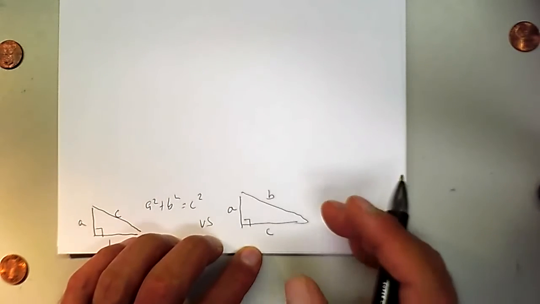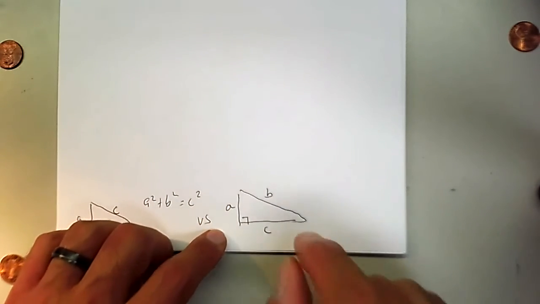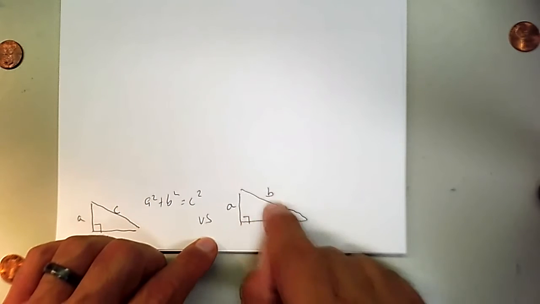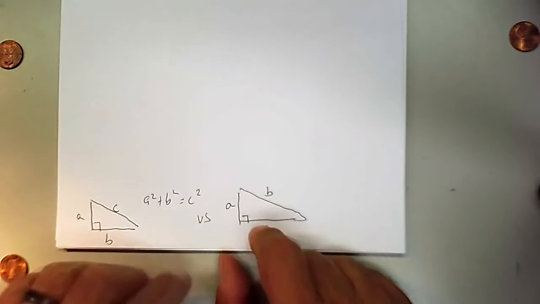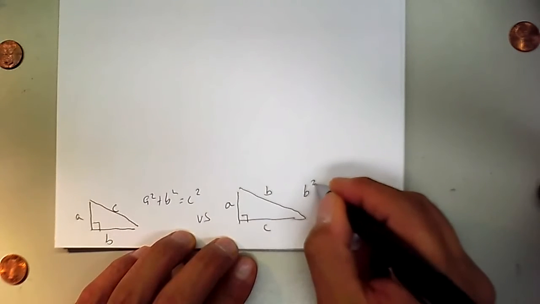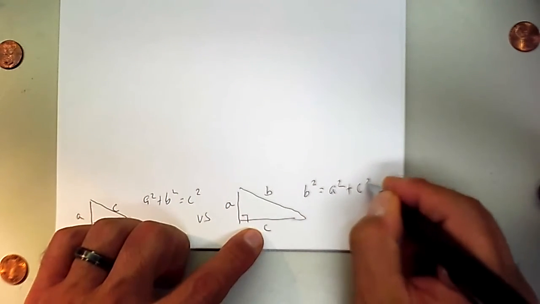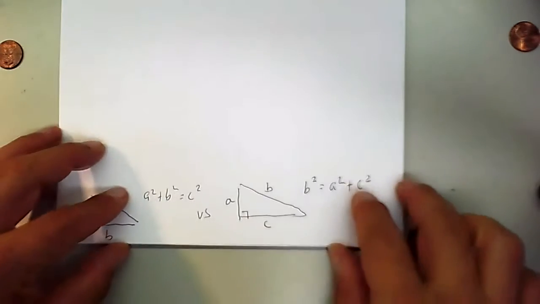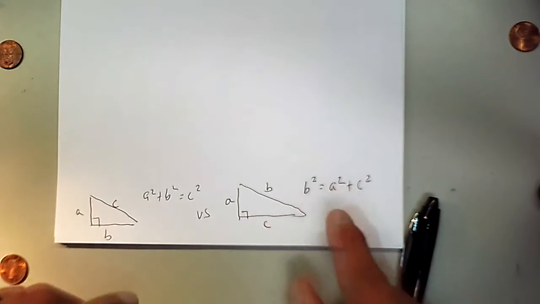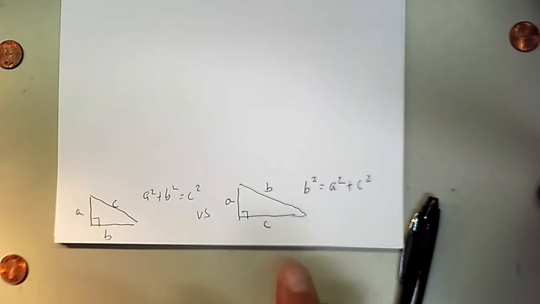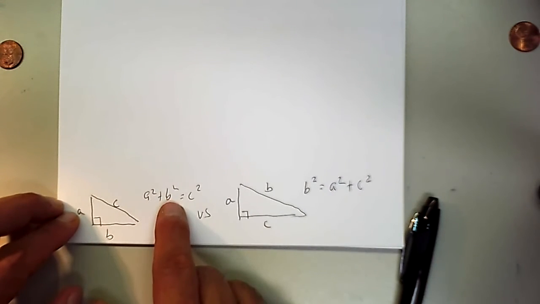I just want to make sure students understand the relationship between the legs and the hypotenuse of the triangle. So when we rewrite the Pythagorean theorem using this triangle, not this one, then we have B squared equals A squared plus C squared. And some students, rightfully so, think, wait a minute, I thought the C is the one that is equal to the A plus B each one squared. And the answer to that is yes. If we're using this triangle, by all means, that is true.